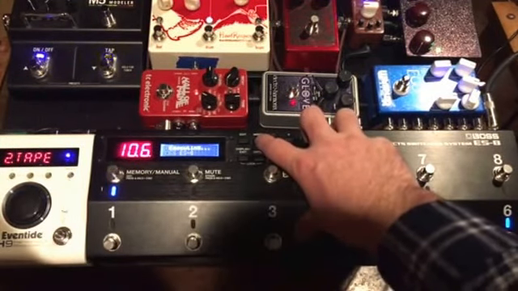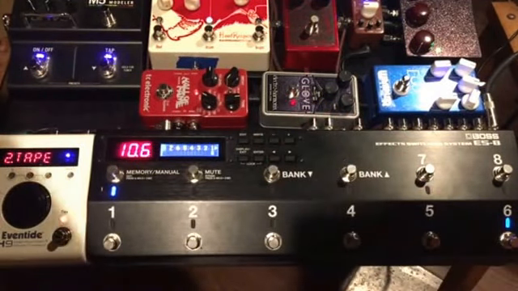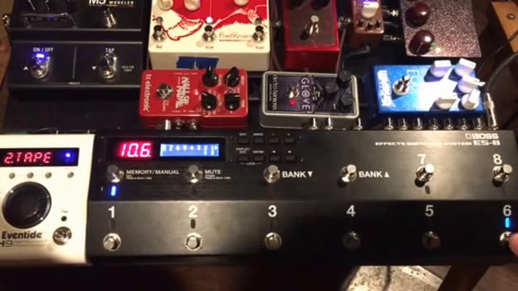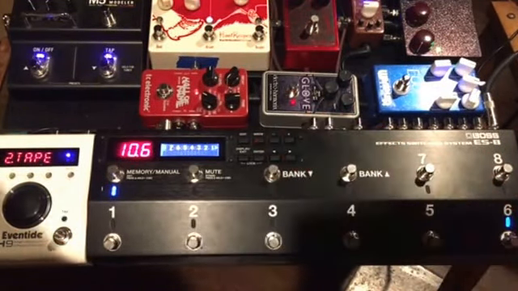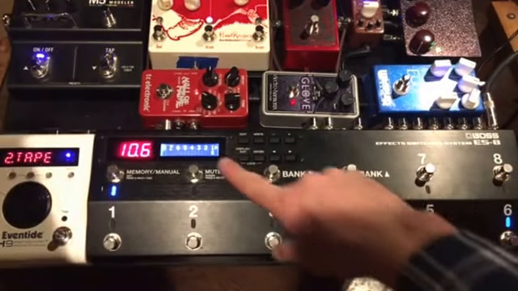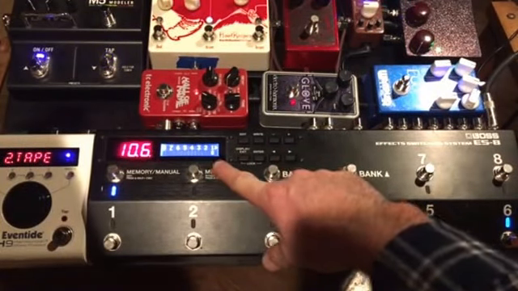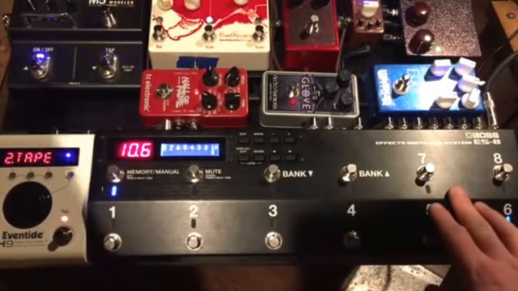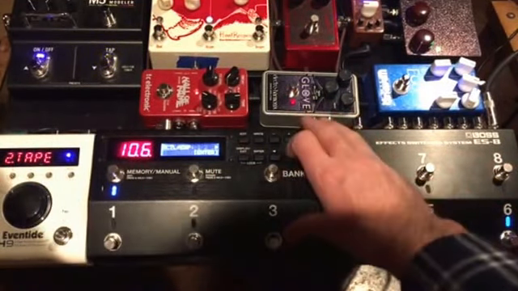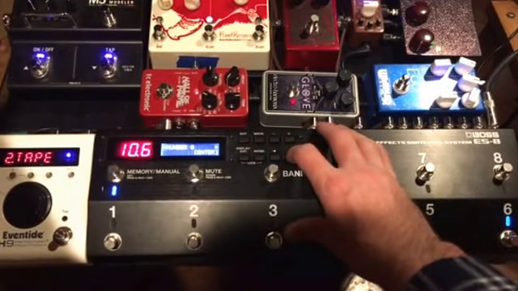And okay, now let me rewrite that. Alright, so now when I hit 7, you notice that loop number 1 turns on, but I need an LED to let me know that I've actually done that. So I go to edit, expression.